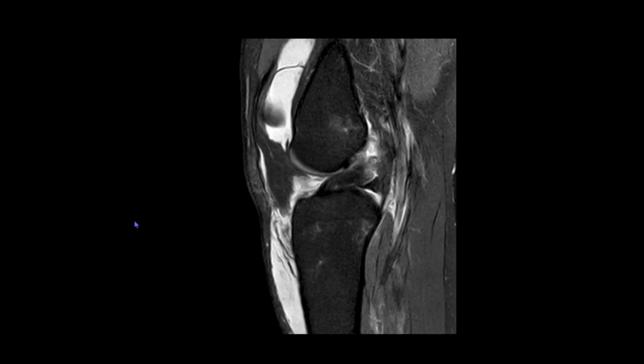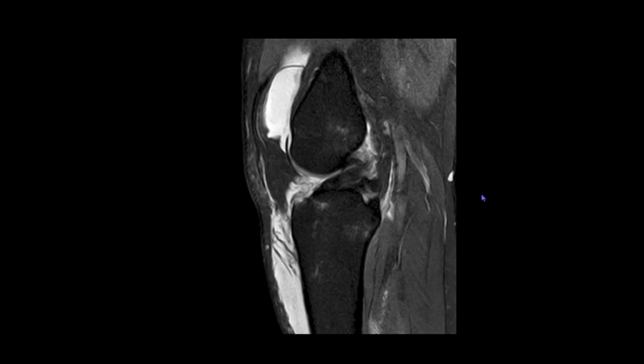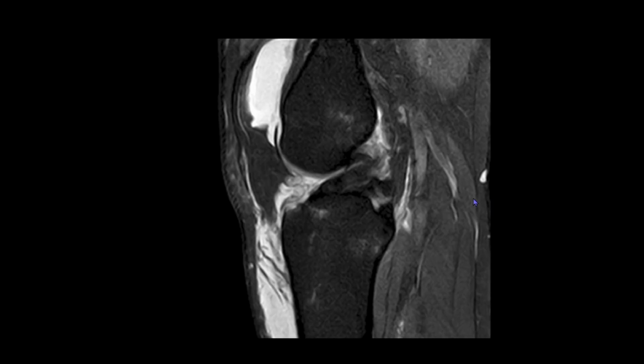Here we see the anterior cruciate ligament at its distal tibial attachment and its mid fiber. However, the proximal fibers, the femoral attachment, are not seen. So we can say there is a full thickness discontinuity of the fibers. So it is a full thickness tear of the anterior cruciate ligament.